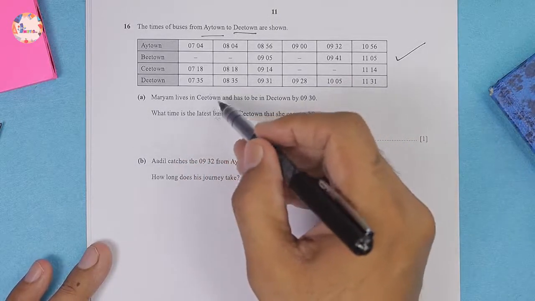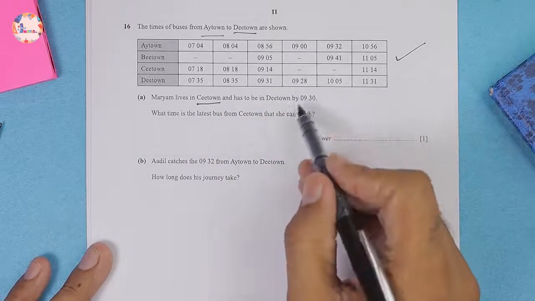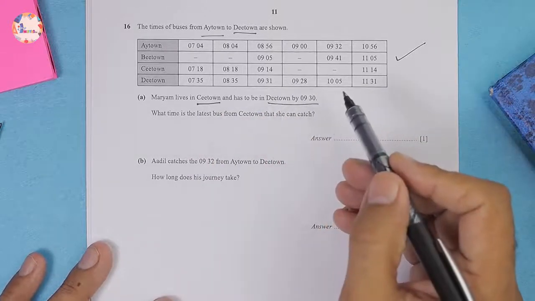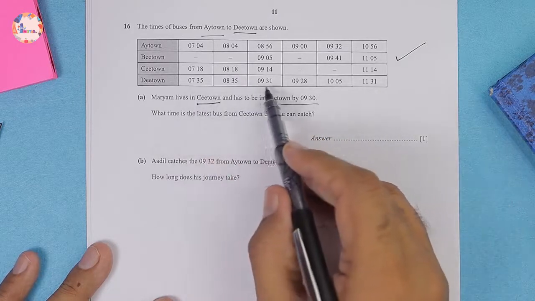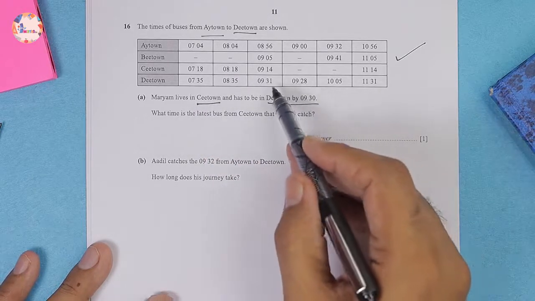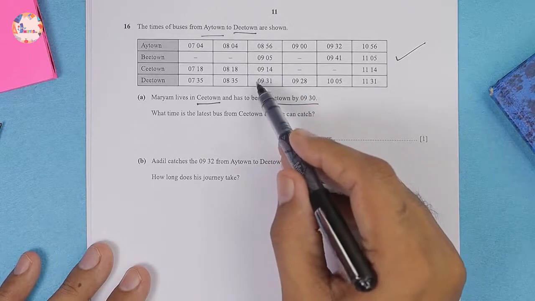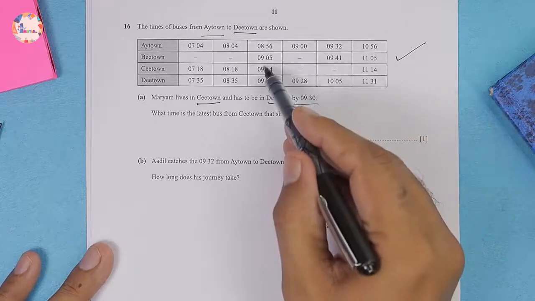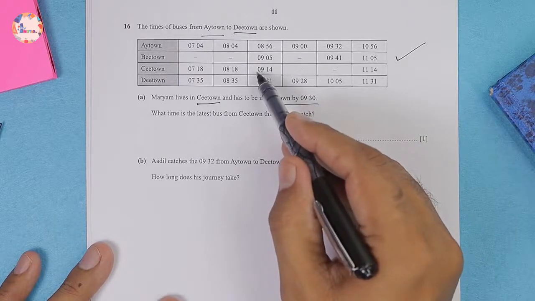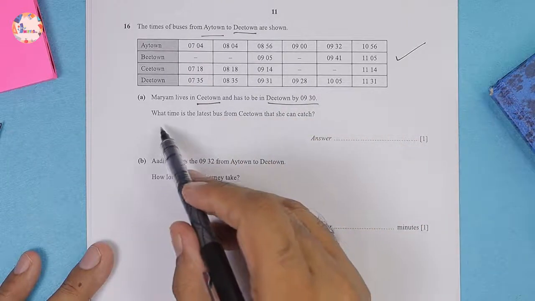Mariam lives in C town and has to be in D town by 9:30. So she wants to reach at 9:30. If she takes this, she will be reaching at 9:31.